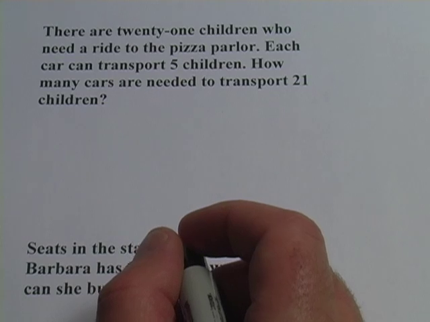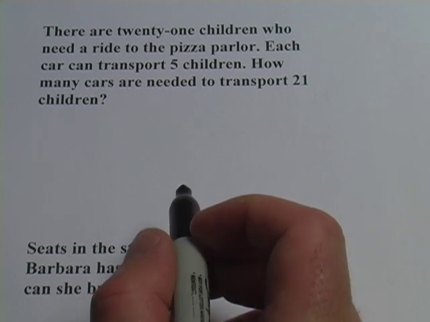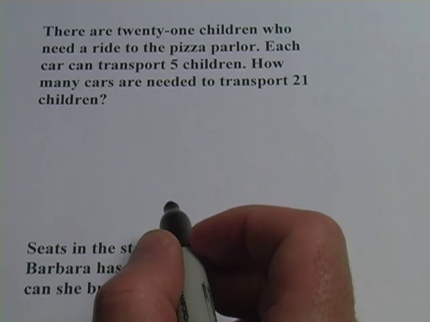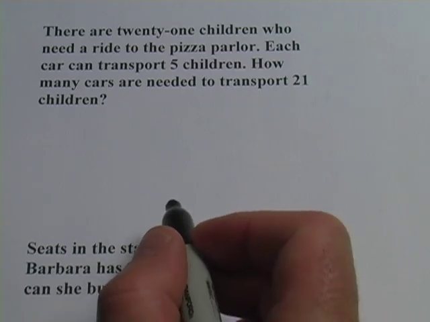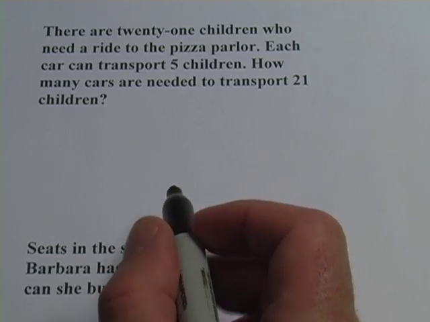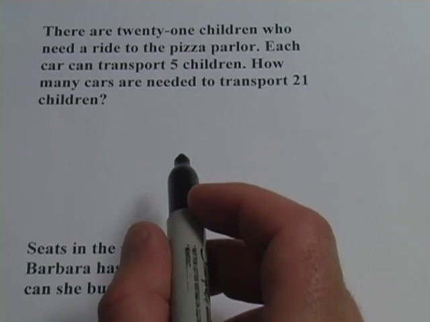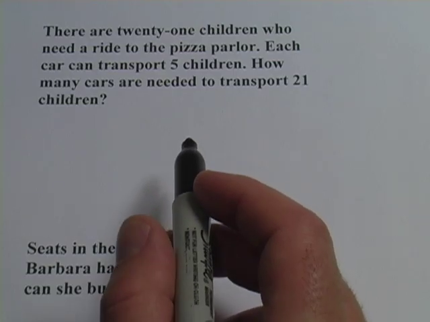Here we have some word problems, and for all of them you're going to need to use division to get the right answer. And you also kind of have to use common sense a little bit too, otherwise you get some funny looking answers if you just use division without thinking about it. Let's look at the first one.